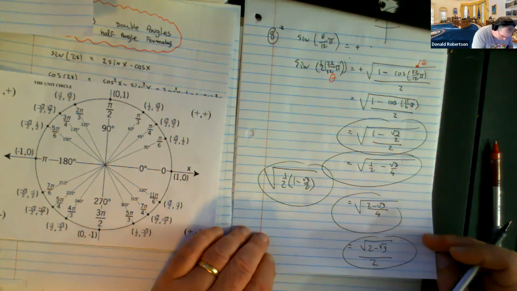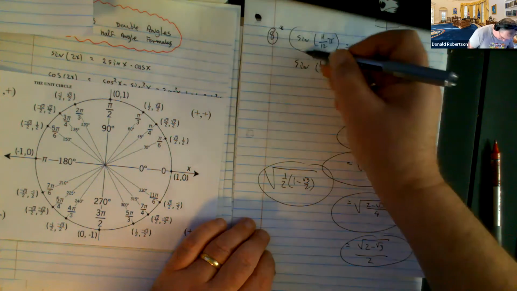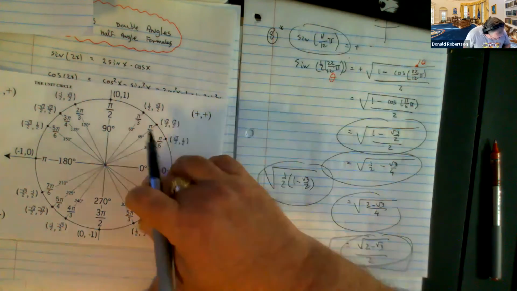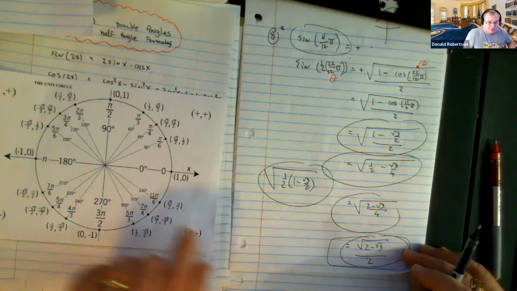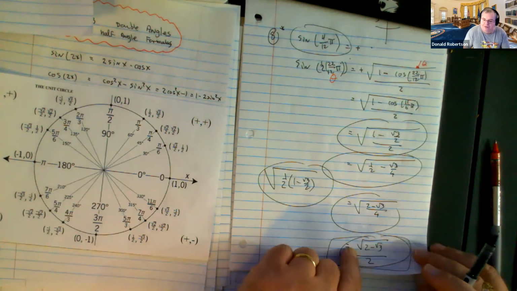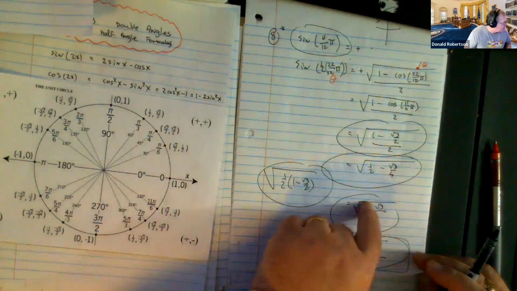And the goal here is to find an exact value for something that is not in the unit circle, right? There isn't an 11/12 pi here, but I can still get an exact value for it by using this kind of half angle trick formula.